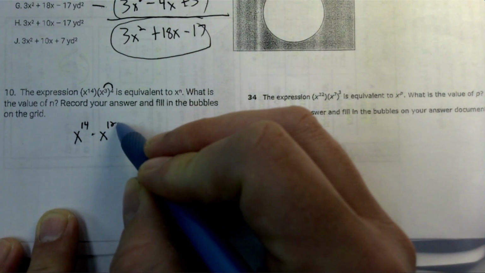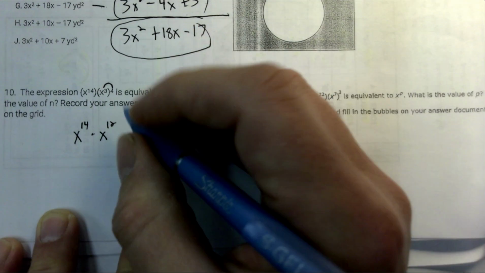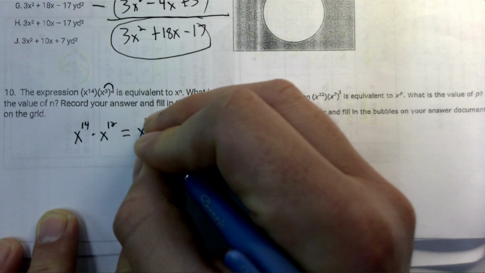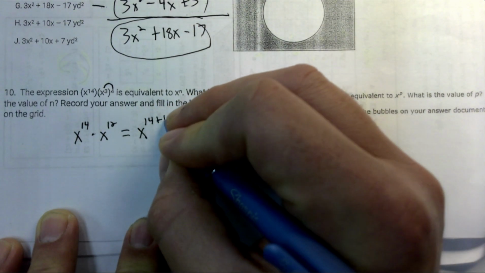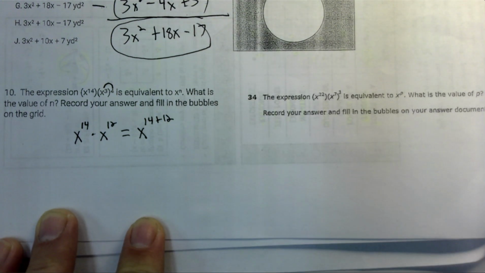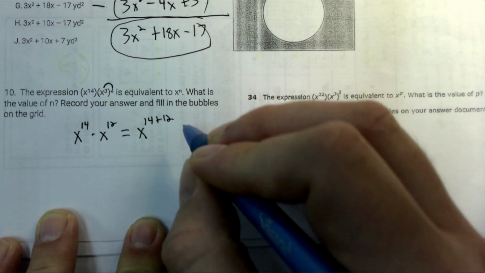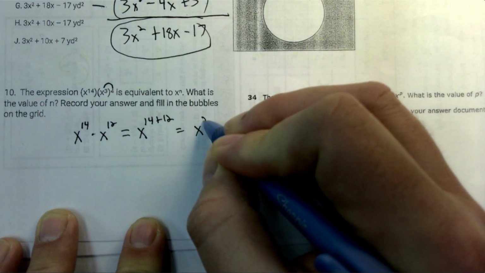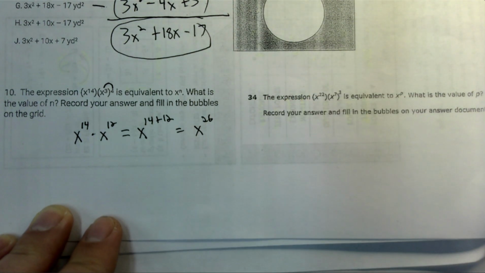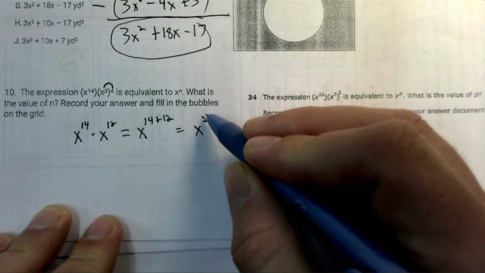Now I'm going to use the product rule, which means I add my exponents. 14 plus 12 is 26. So x to the 26. If I was taking the STAAR test, the number I would type in would be 26.